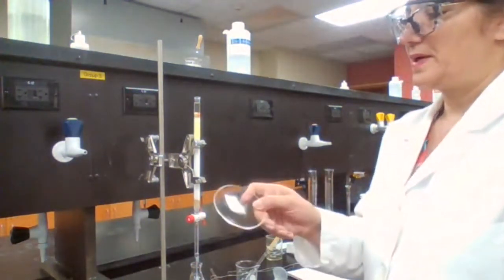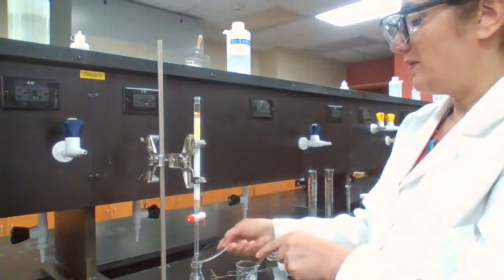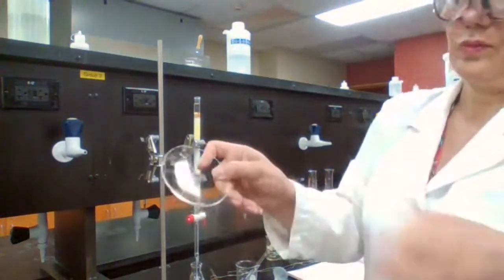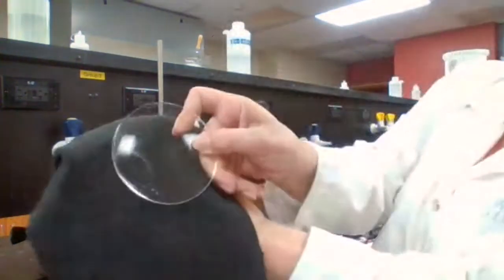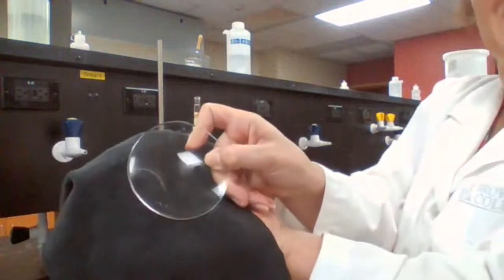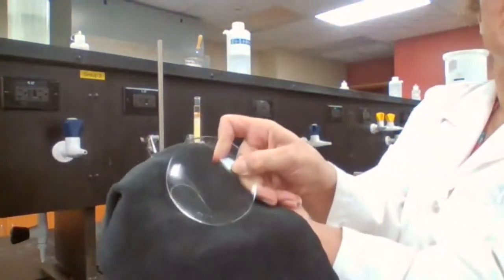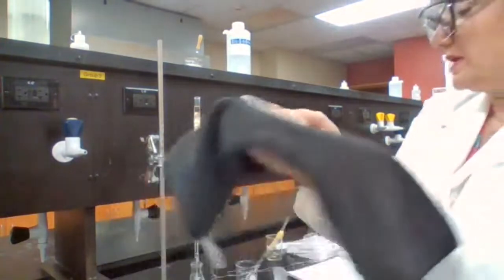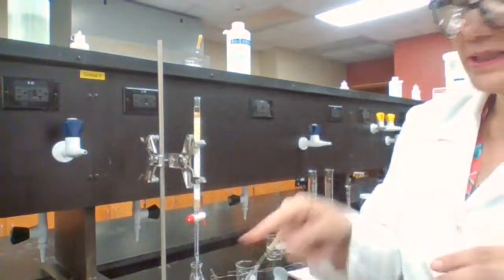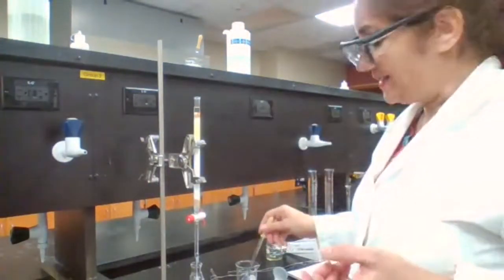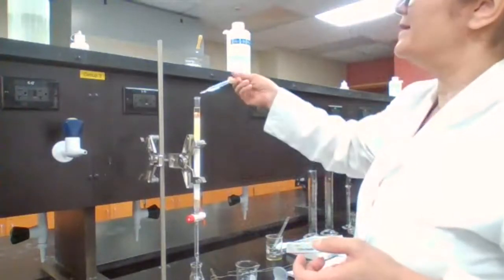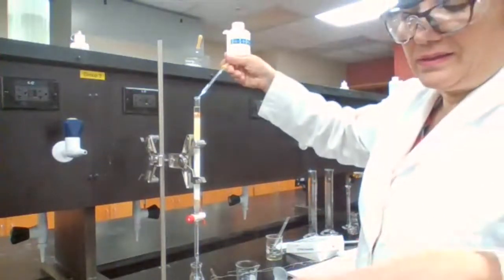So when I test it now, I see the white residue again on the glass. That means I still have the fluorene coming with the hexane. So I have a mixture, a solution. So I have to continue this, elute and test, until I see no white residue.